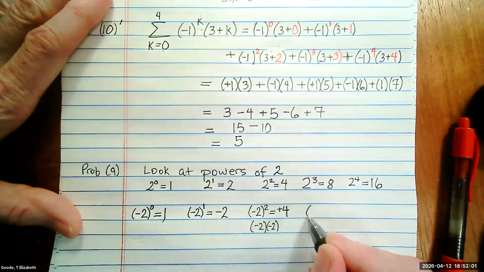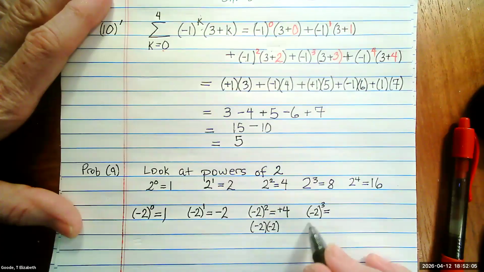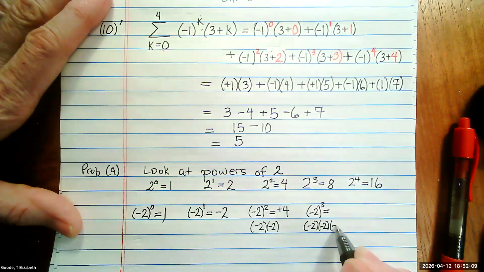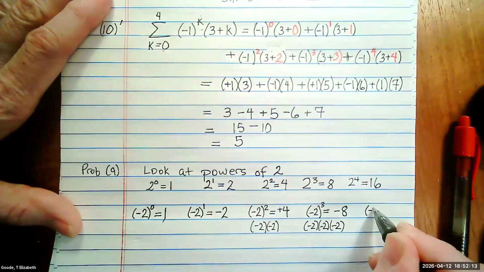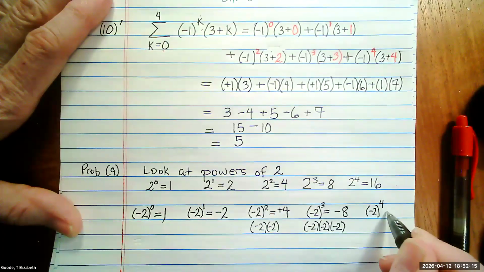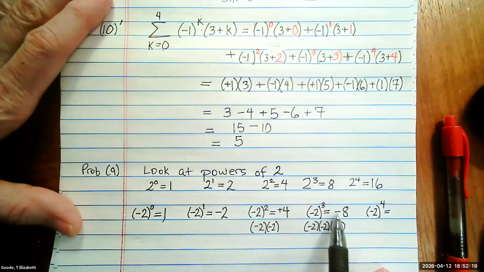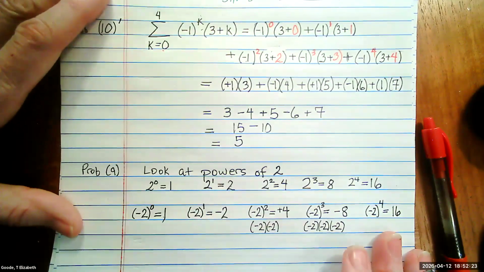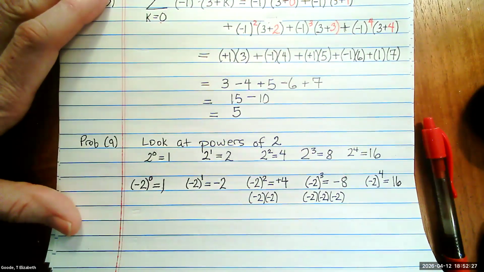Good. What's -2 cubed? It's going to be negative 8. And then -2 to the 4th. See how they're alternating? Positive, negative, and then positive. That's going to be 16. Right. So I think this should be enough information for you to figure out number 9.